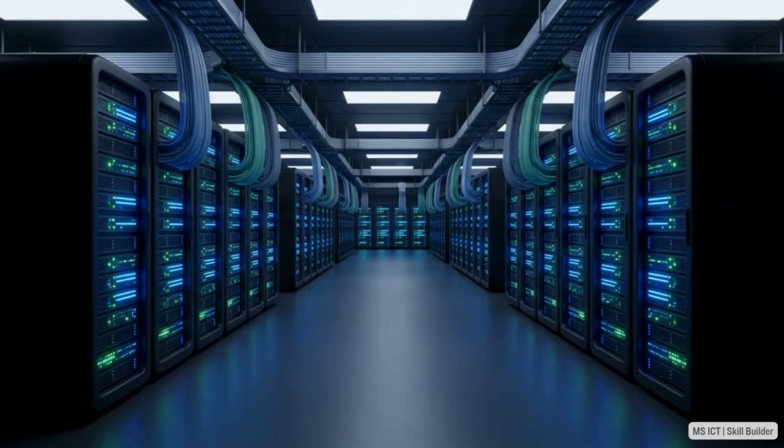The internet isn't a cloud of invisible magic. It is a massive, meticulously coordinated physical infrastructure where millions of specialized devices work flawlessly together just to connect us.